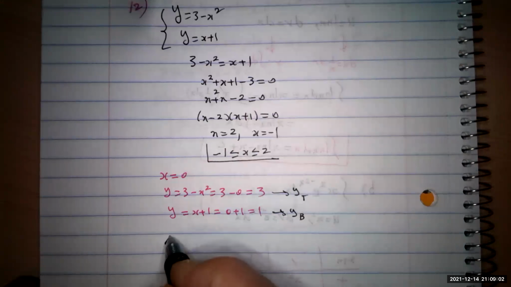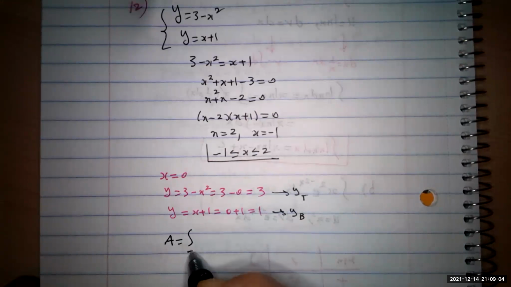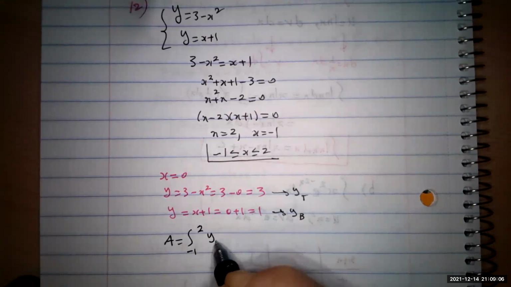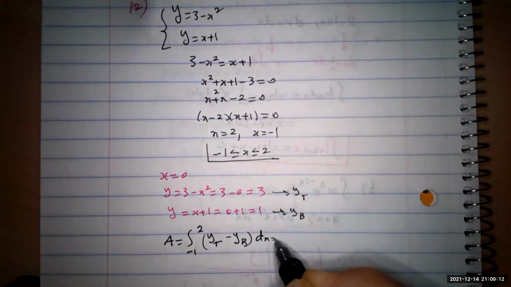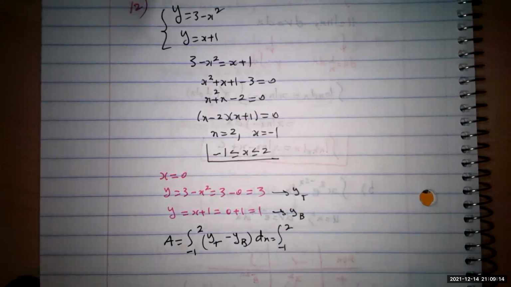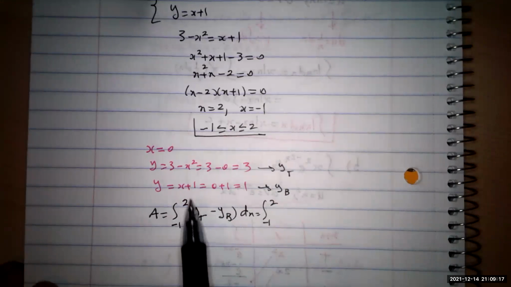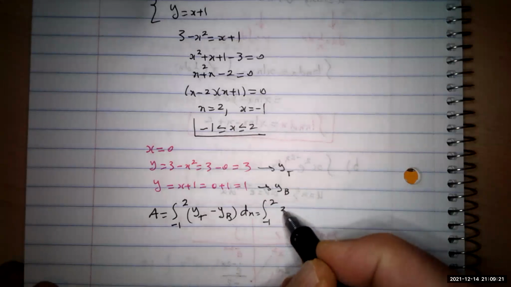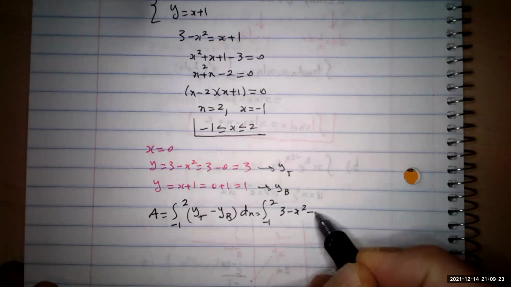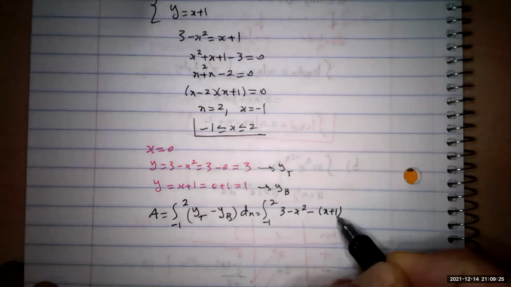So the area between two curves is going to be the integral from negative 1 to 2 of y of the top minus y of the bottom, dx. From negative 1 to 2, the function y of the top is 3 minus x squared, minus x plus 1, all dx.